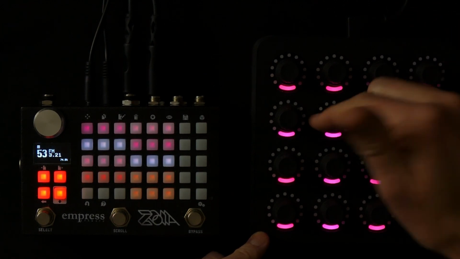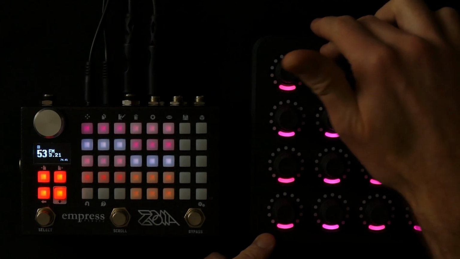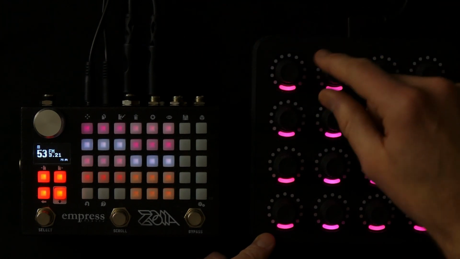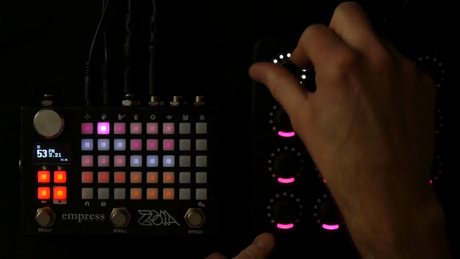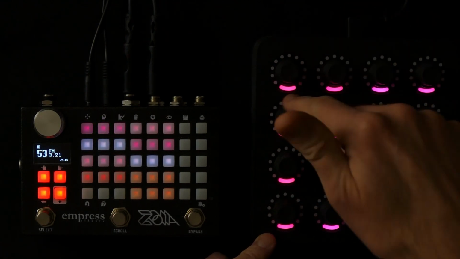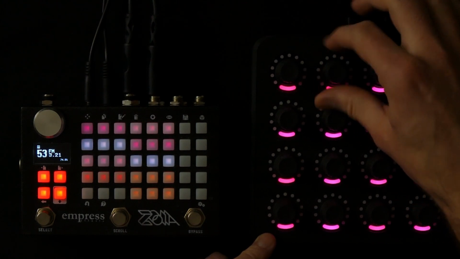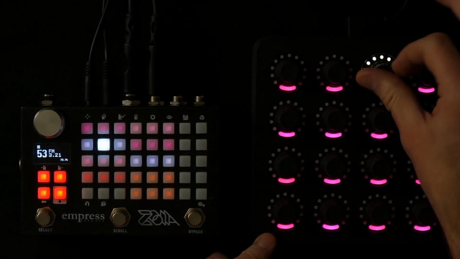So, for instance, if I want to take the output of the carrier and feed it back into the carrier FM input, I use this knob here. If I wanted to modulate modulator 1, I use this knob, and modulator 2, this knob.